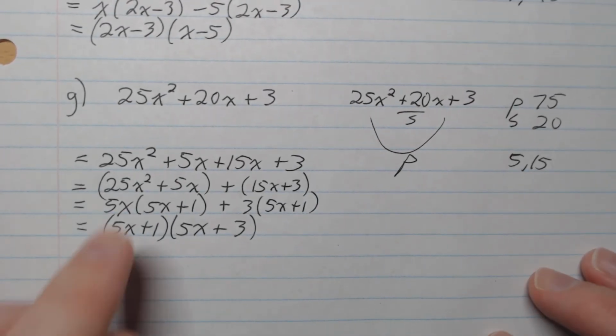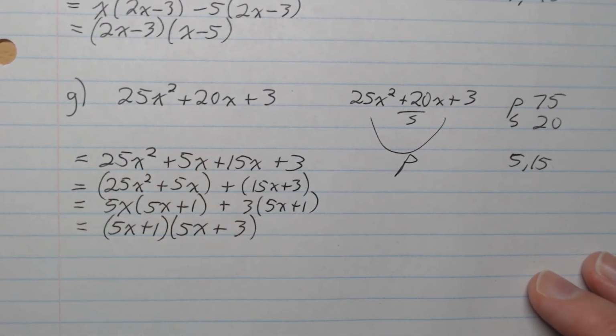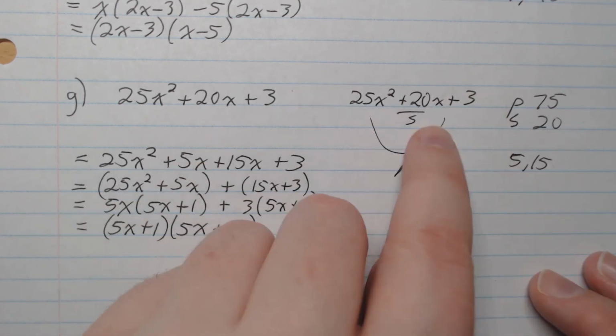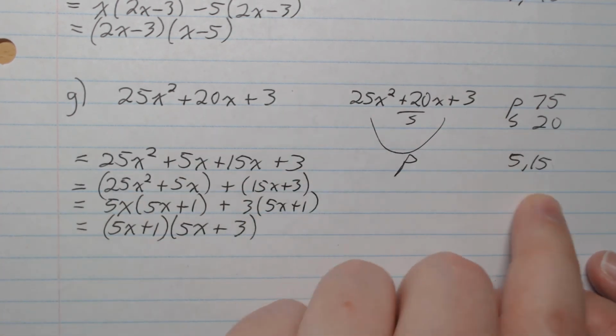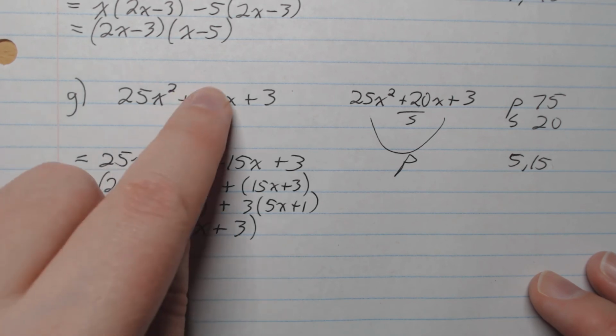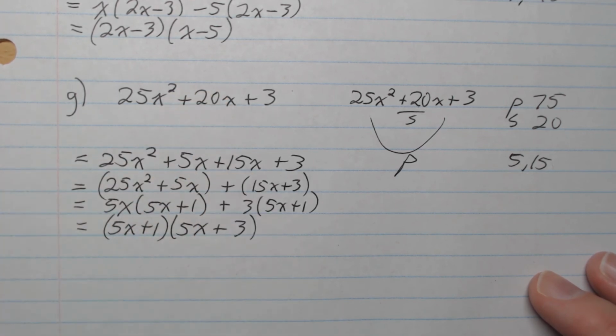G. 25x squared plus 20x plus 3. Product 75. Sum 20. 5 and 15 meets that criteria. So we rewrite this as 5x plus 15x as such.